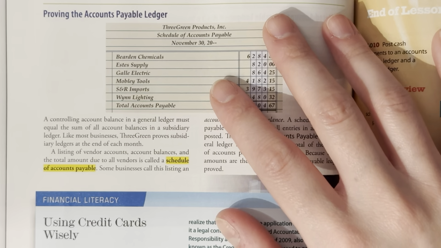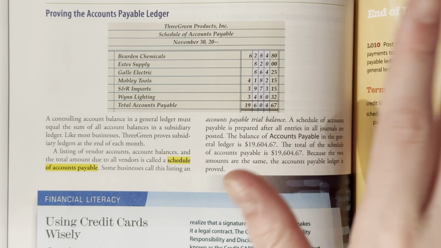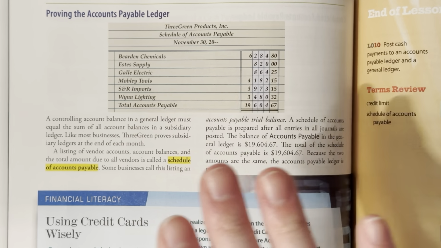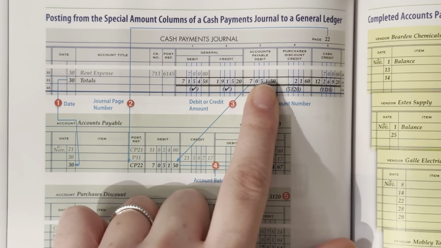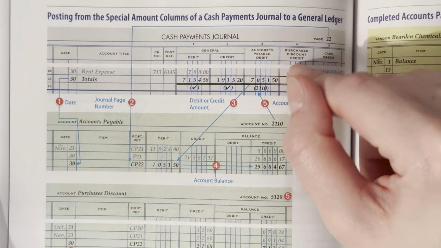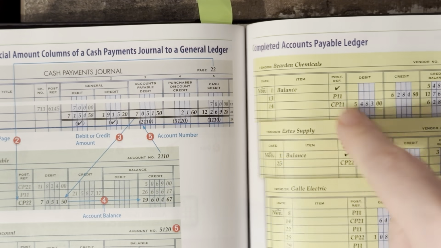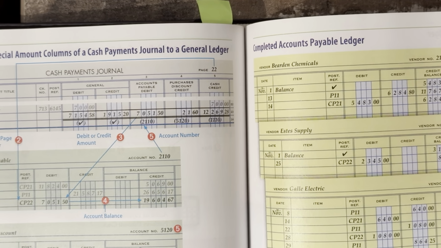This is not new. You do know how to post, and we've always posted general first, then we would post the special amount column. So don't get tricked. The only new step in this is making sure we post to the accounts payable ledger. All right.